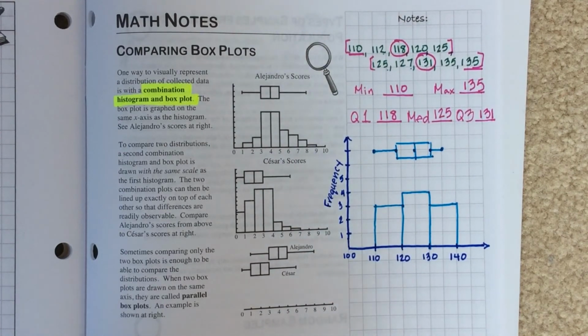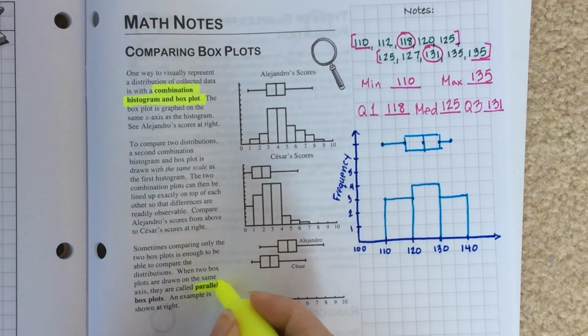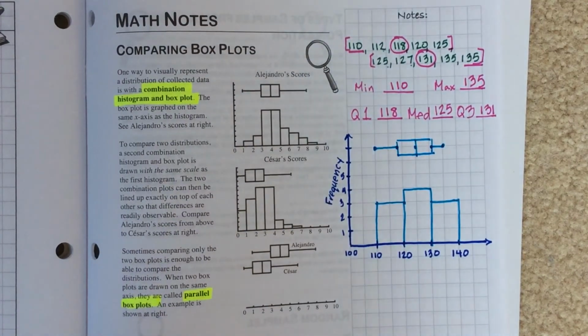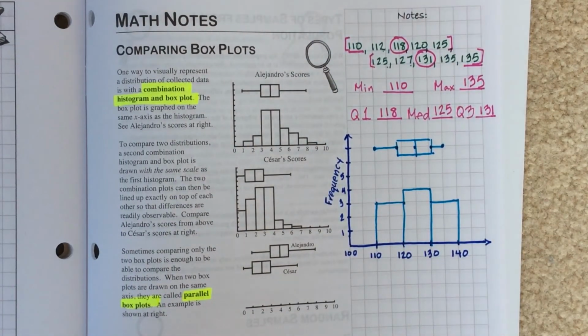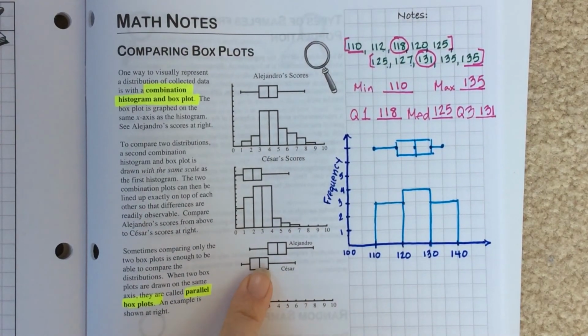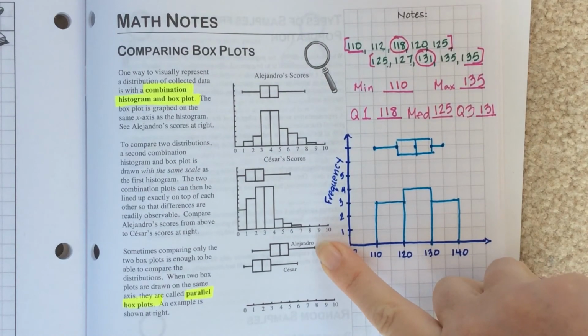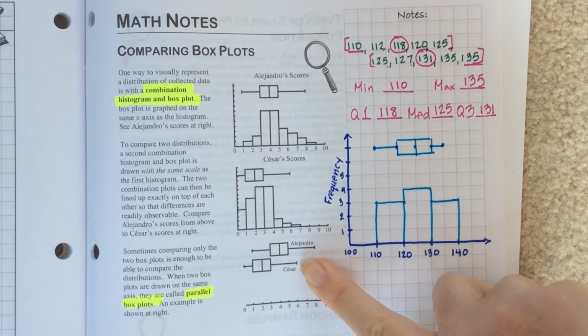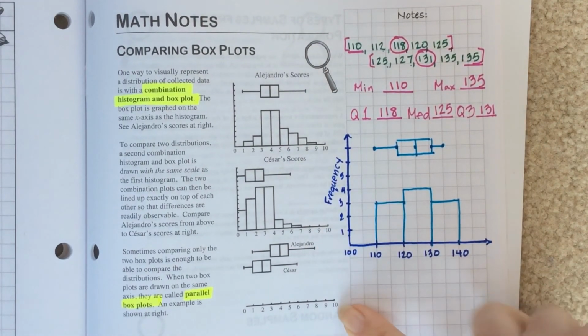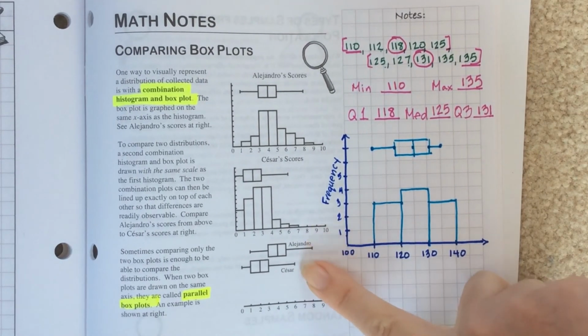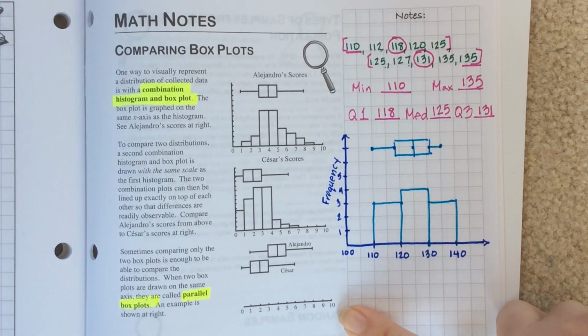The other part of today's lesson is parallel box plots. We're not going to create our own. That was part of yesterday's lesson, but I do want you to notice right here that they have two box plots, one to represent Alejandro's data and one to represent Cesar's data, but they're on the same number line. And that's the key point of parallel box plots, is that the two box plots are on one number line.